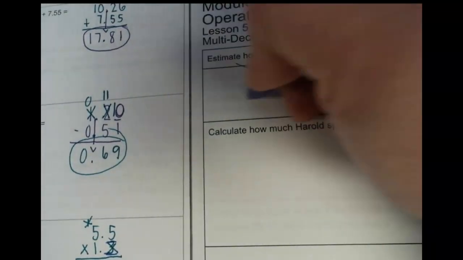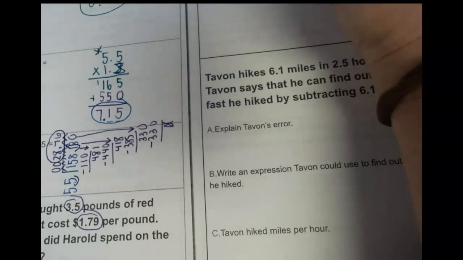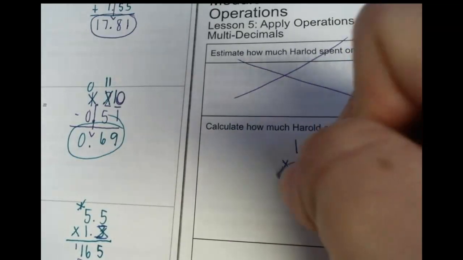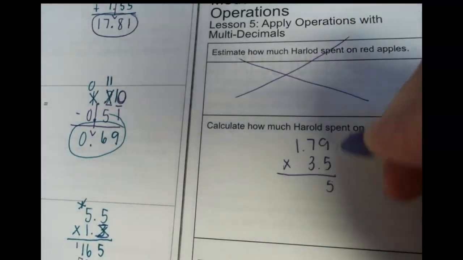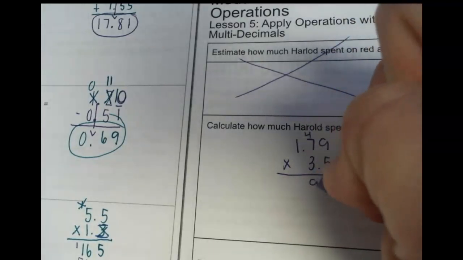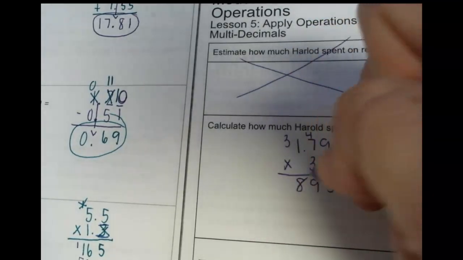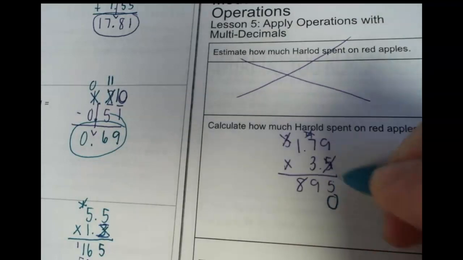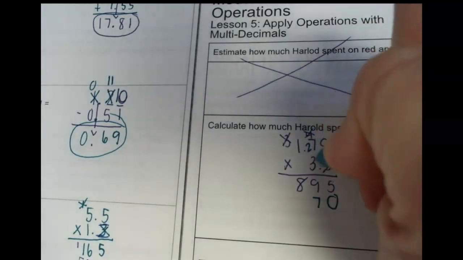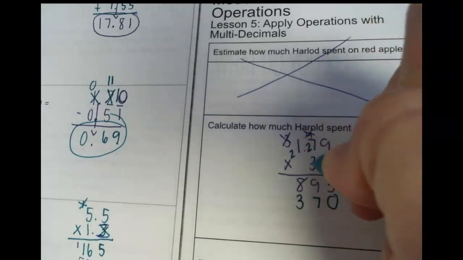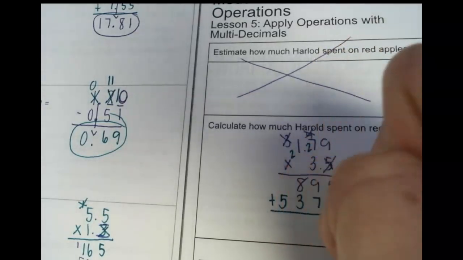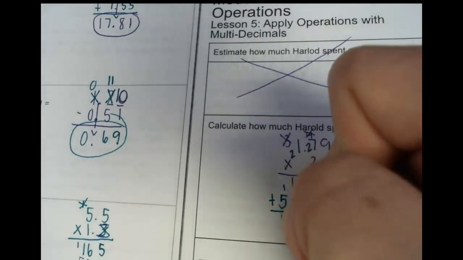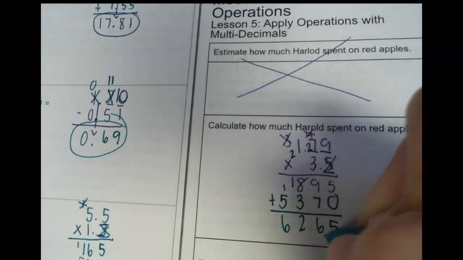Estimate, we're not going to estimate. We're going to solve it right here. So 1.79 times 3.5. 5 times 9 is 45. 35 plus 4 is 39. 5, 8. We are done with that row. We're going to move down to the second row. Before we start, we're going to add a 0. 3 times 9 is 27. 21, 22, 23. 3, 4, 5. We're going to add these together. 5, 16, 12, 6. 1, 2, 3, 1, 2, 3.